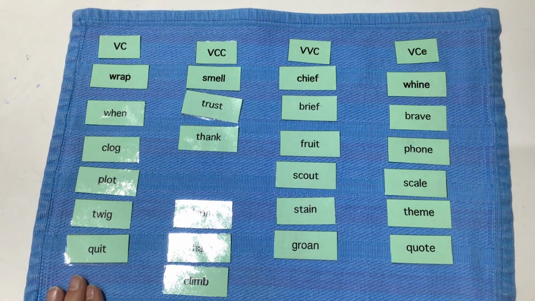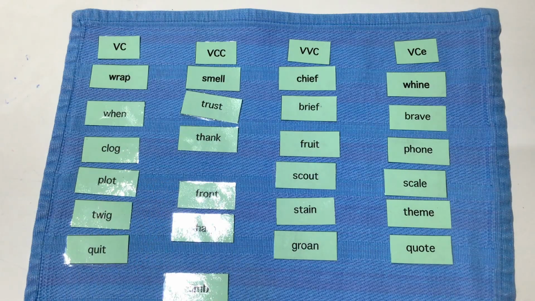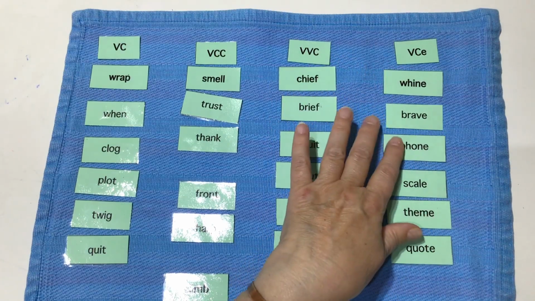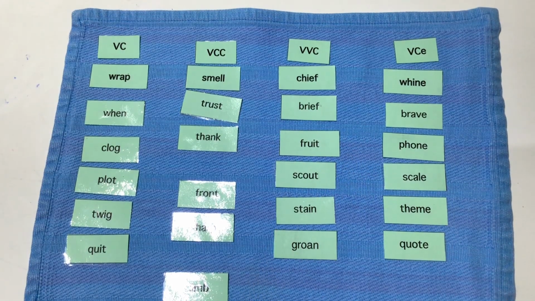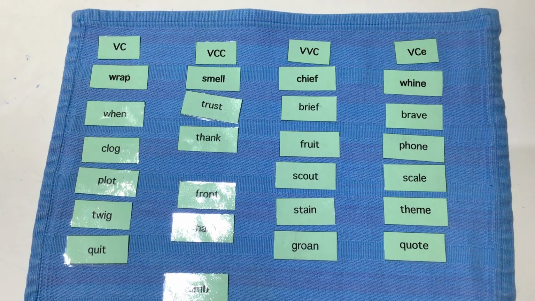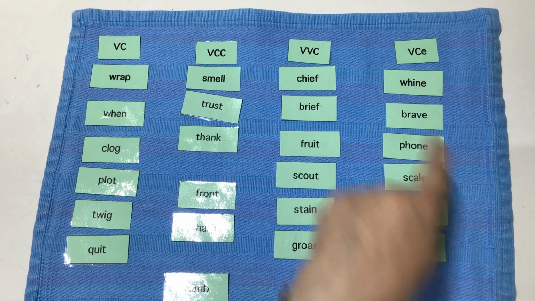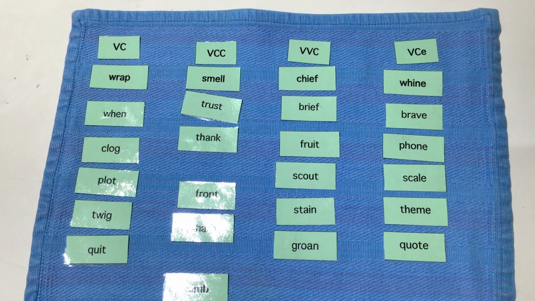So we've got closed syllable, vowel team, and some that follow this pattern, except climb, but are influenced by something else. And here we have our silent E or magic E or whatever words you're going to use. And here we have wine, brave, phone, scale, theme, and quote. And those ones are all acting pretty much the way they should. The E is telling the first vowel to say its name in the word. And the only thing the kids might be interested in, again, is, oh, here's a WH word. We think of those as the question words, who, what, when, where, why. And of course, we've already talked a little bit about this.